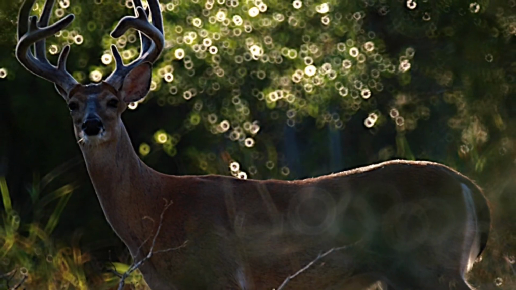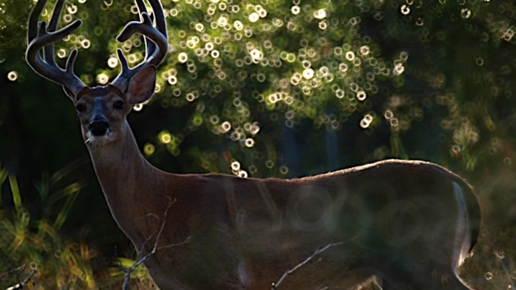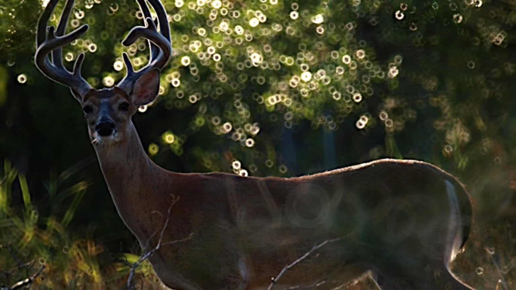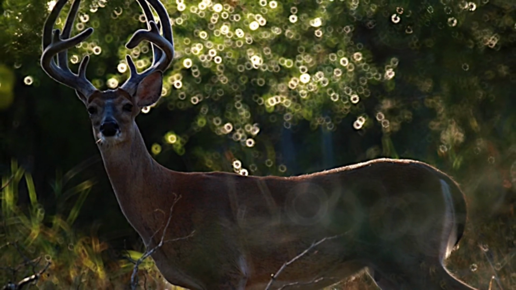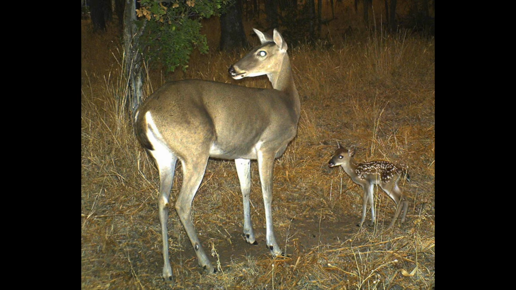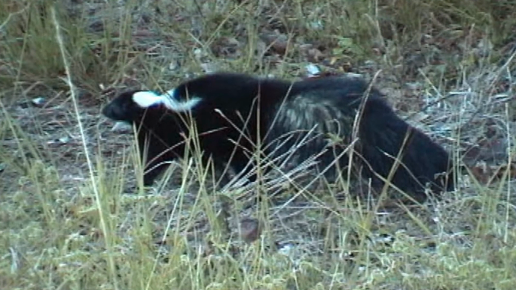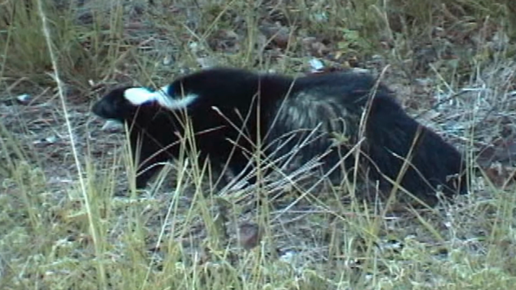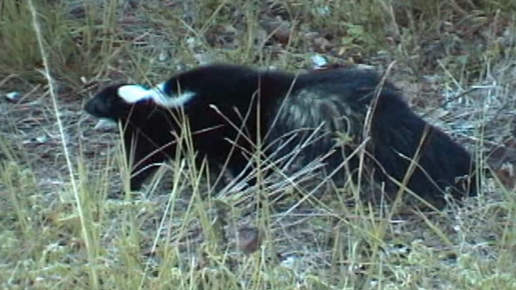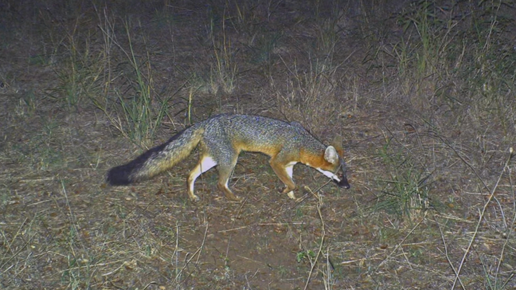In addition to the arthropods, this part of the property is full of majestic wildlife like this white-tailed deer buck. Here's a fawn and a doe as well. You've got all kinds of cool mammals here like this skunk and this red fox.